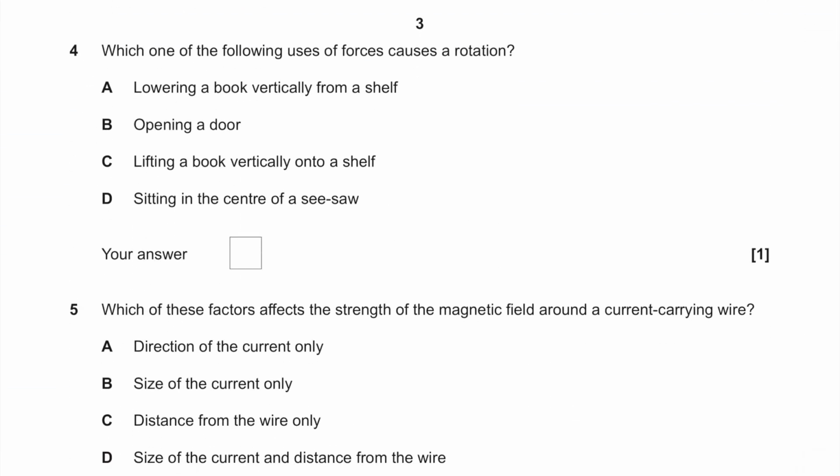Question number 4. Which of the following uses of force causes a rotation? Rotation is, in other words, moment. The first one is lowering a book vertically from a shelf. That's definitely out. Opening a door, that is definitely the answer, because when you're opening the door, you are applying a force at a certain distance from the pivot or the hinge to make it rotate, so B is the answer.